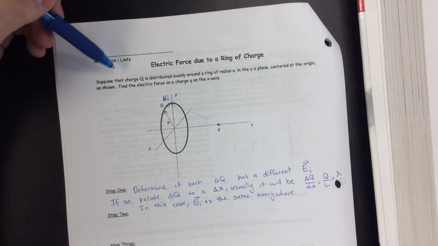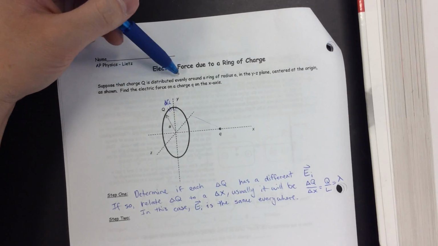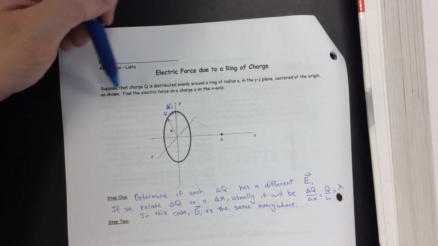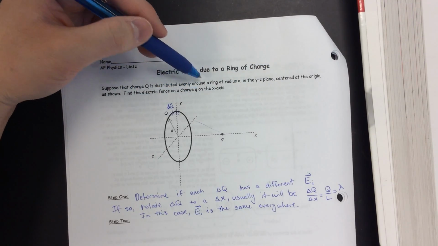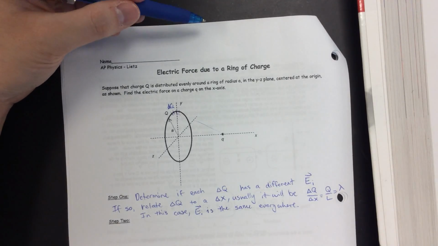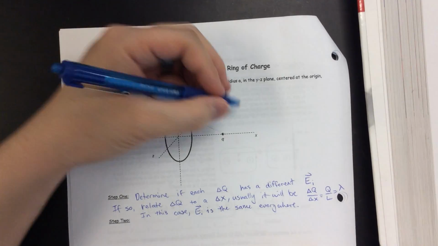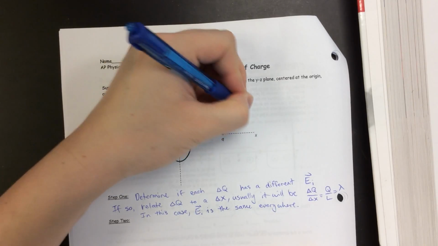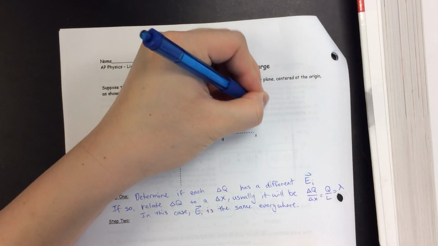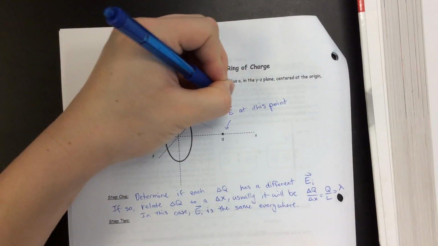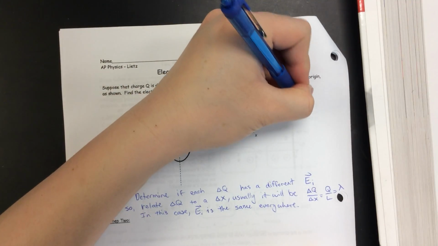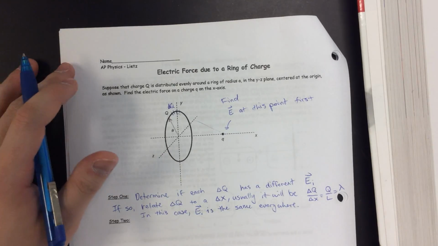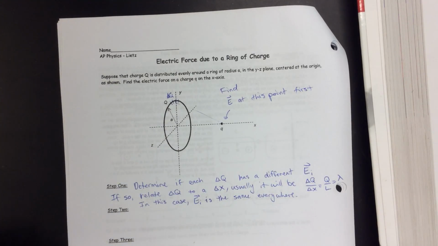In this particular problem, it says, suppose that charge Q is distributed evenly around a ring of radius a in the YZ plane centered at the origin. Find the electric force on the charge Q. The easier way, honestly, is not to look for the force on charge Q directly. Look for the E. What is the electric field at this point? If you can find the electric field at that point, then it becomes really easy to find the force on the charge. So we'll start there.